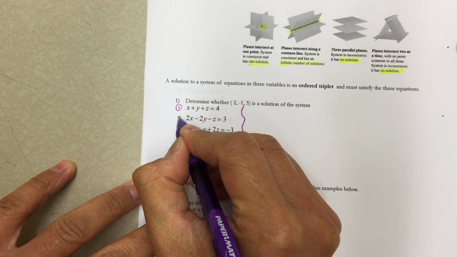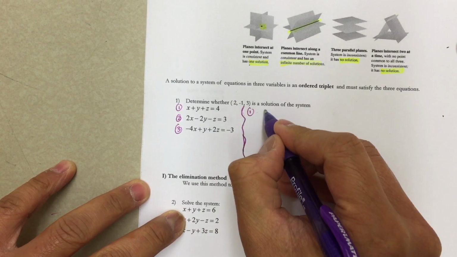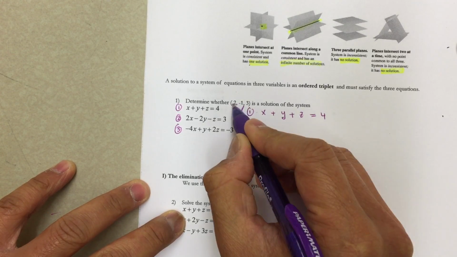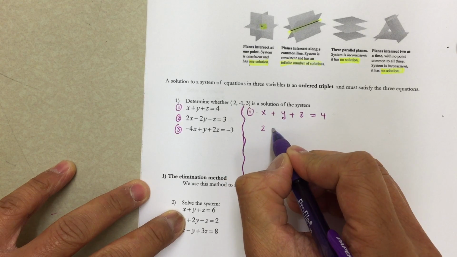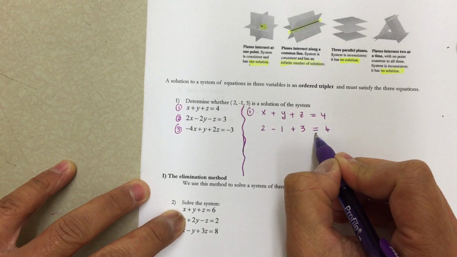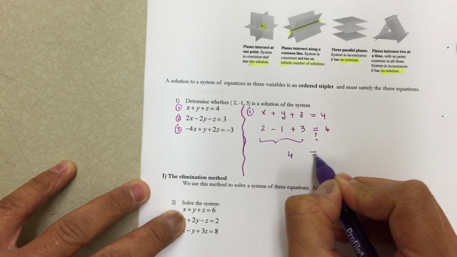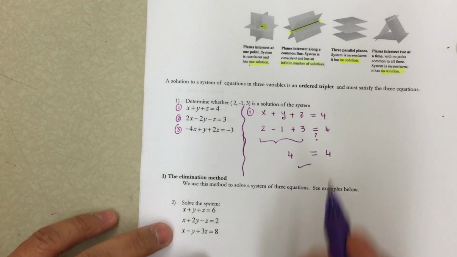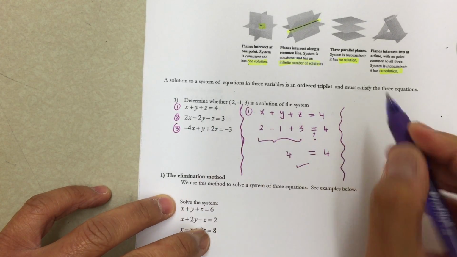Let's call these equations 1, 2, and 3. So let's check equation 1. Plug that in for x, that in for y, and that in for z. So 2 minus 1 plus 3, does that equal 4? That's the question. As you can see, this equals 4. So yes, that does equal 4. So the first equation is true.